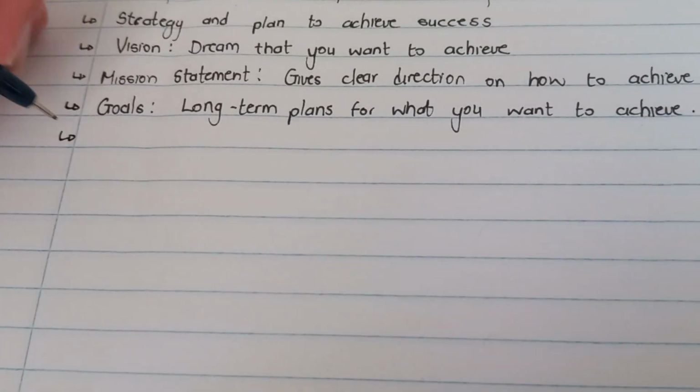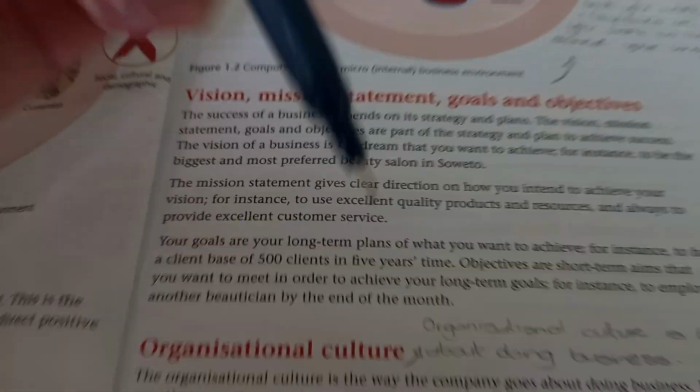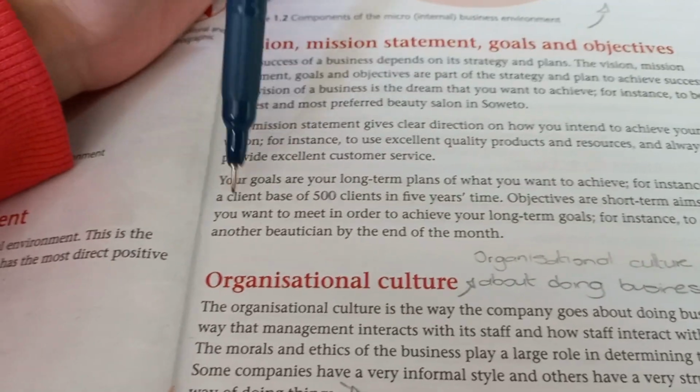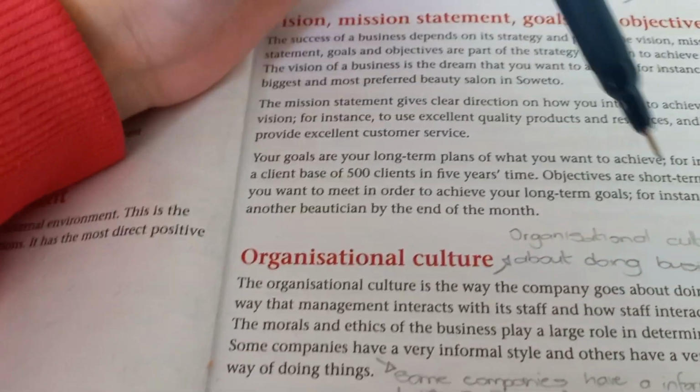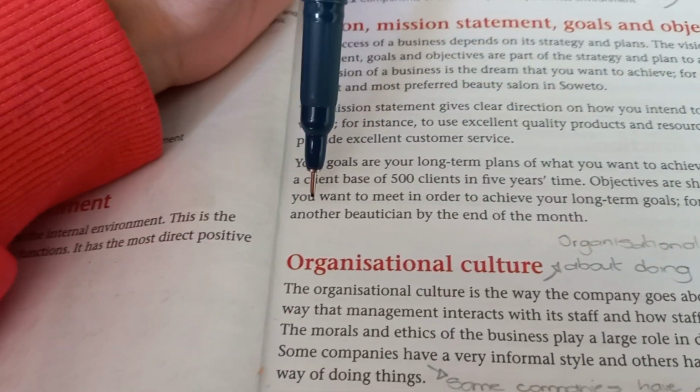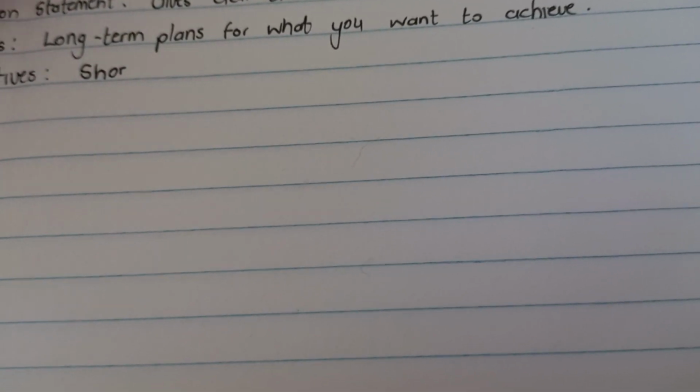Okay, and then we have the last one, which will be the objectives. So here it says objectives are short-term aims that you want to meet in order to achieve your long-term goals. For instance, to employ another beautician by the end of the month. Okay, so objectives are your short-term goals or short-term plans, aims. Short-term aims to achieve your long-term goals.